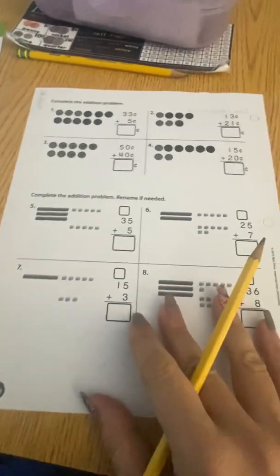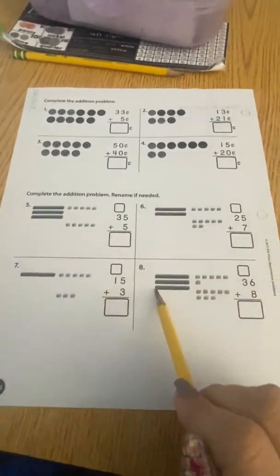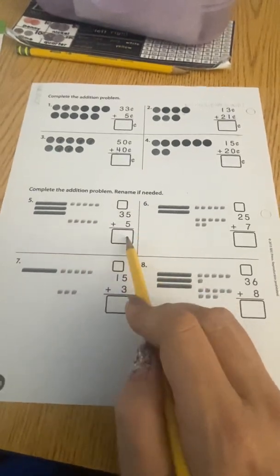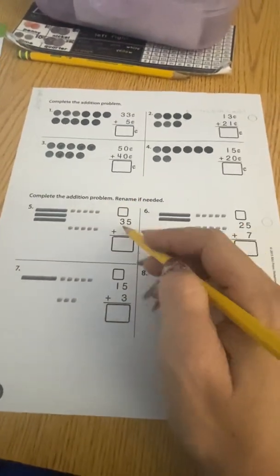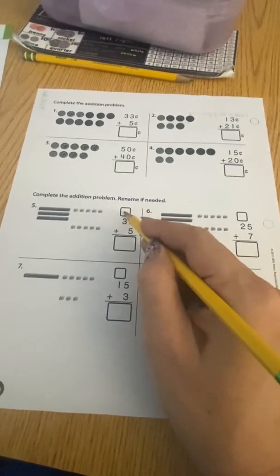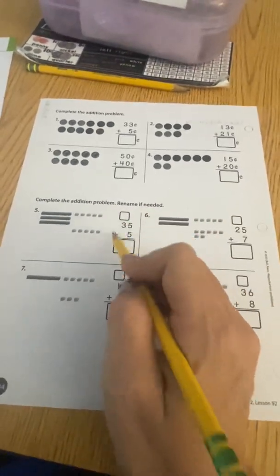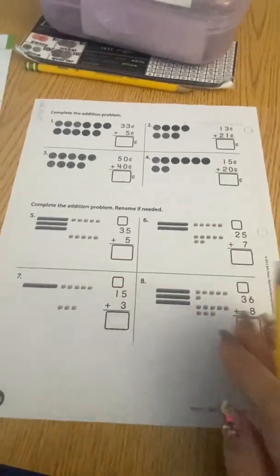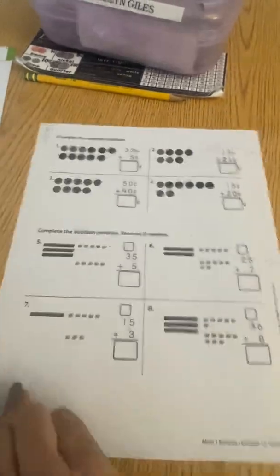On the back tonight for homework, 5, 6, 7, and 8, have them solve the problem first, adding the ones. Okay, you'll have to really show them how if it's a 2-digit number, the ones place stays down and we carry the 10. And then when we get done finding our answer here, we come over, we count out ones, make it a 10 stick if needed. Okay, so it's just like the front.